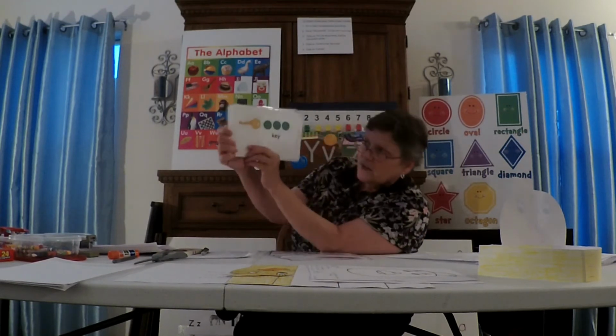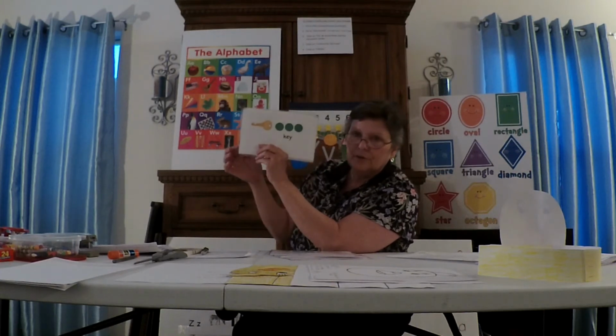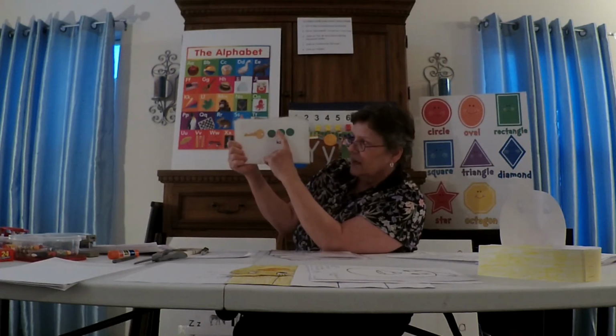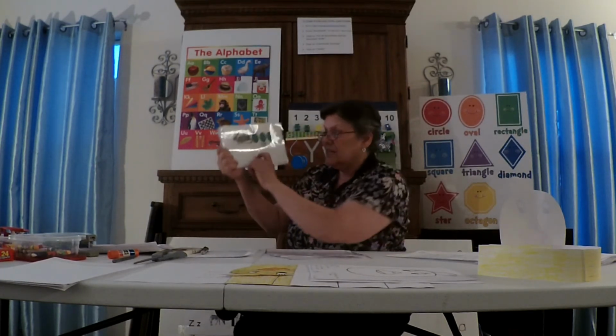What is that right there? If you said that's a key, you are correct. Let's try it. Key. Okay. Three sounds in key.